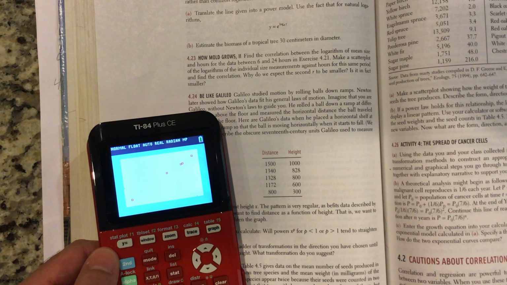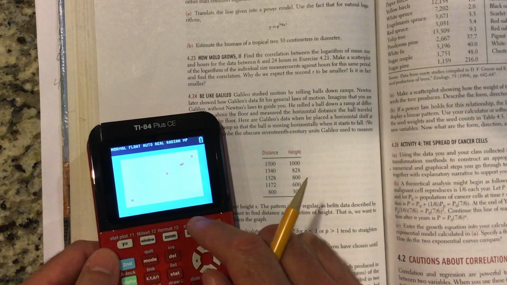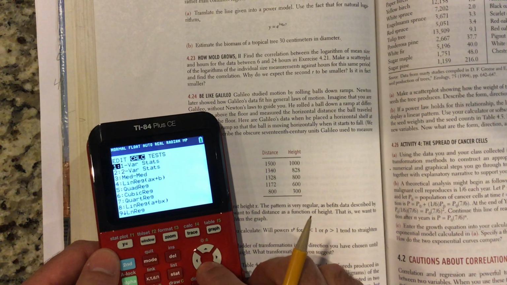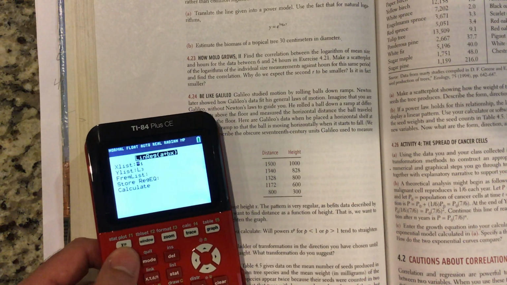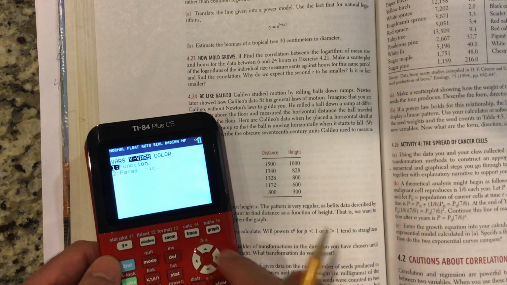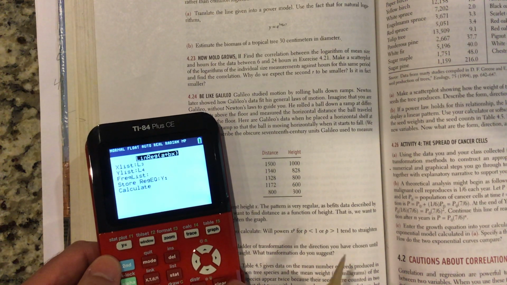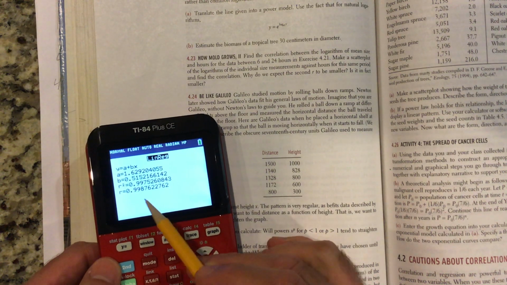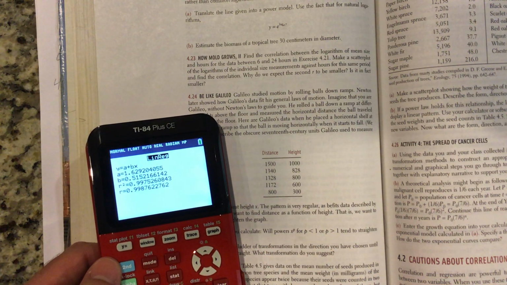Okay, so looks fairly linear. Let's take a look at what happens when we perform regression on that. And we do get a pretty nice correlation there.